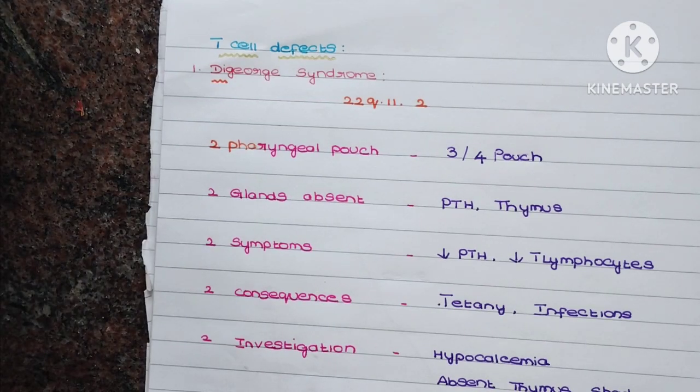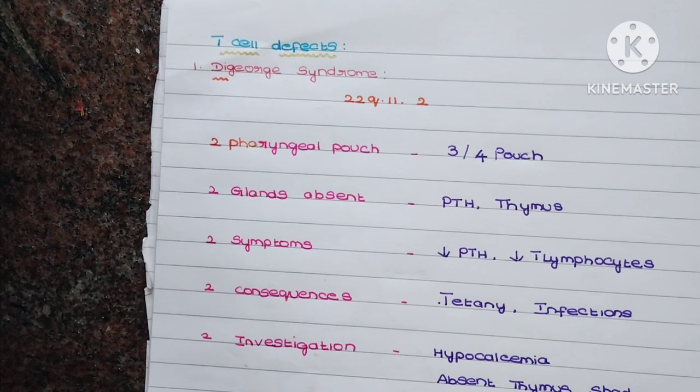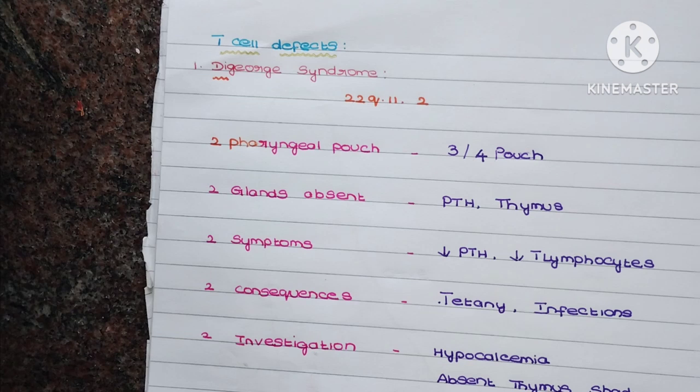Friends, today we will be discussing immunodeficiency disorders. I will not be elaborately saying each and every point. I will be focusing only on the important points which have been asked in previous year questions, and the most important topics under immunodeficiency disorders.